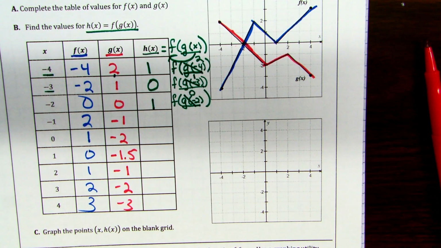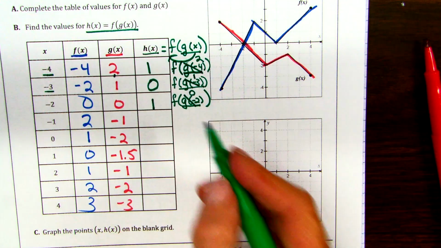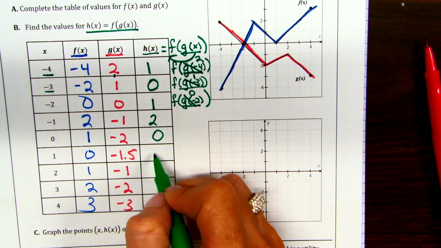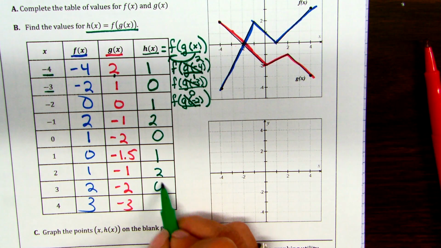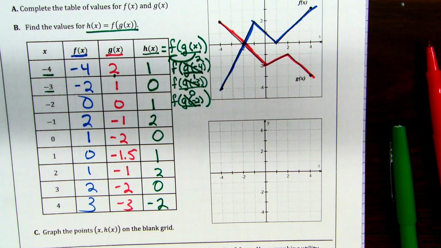So I want you guys to take a minute and finish that column, and then I will put the key up for you to check your answers. But I want to see you guys try this instead of me just giving you all the answers for free. Finish that column, y'all. Don't wait for me.